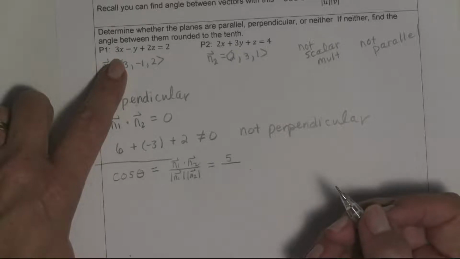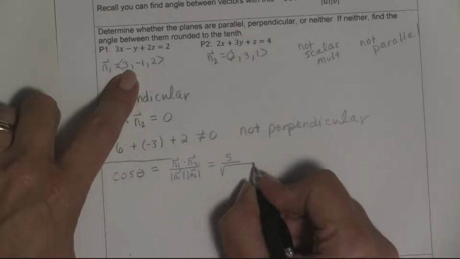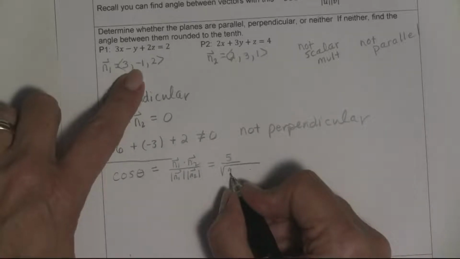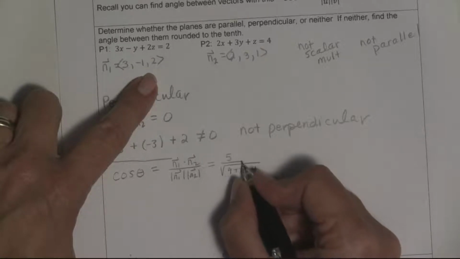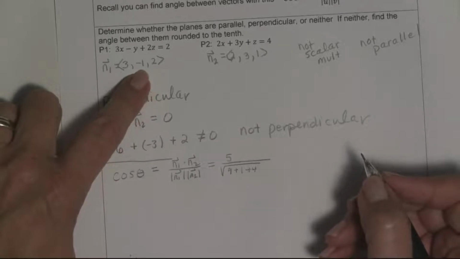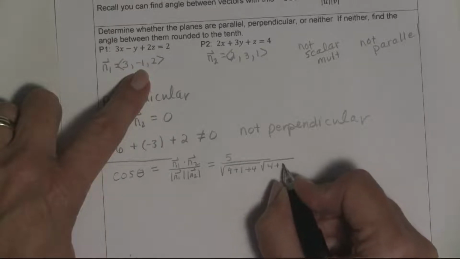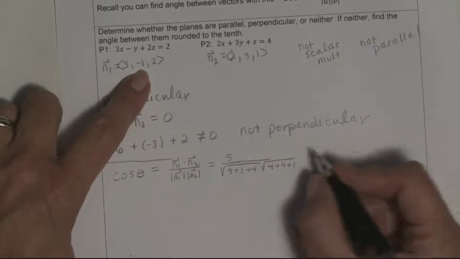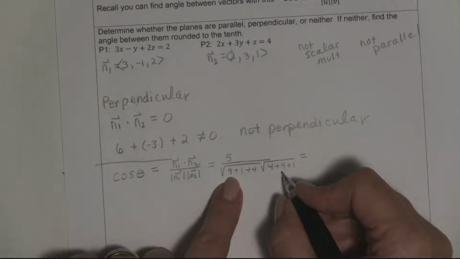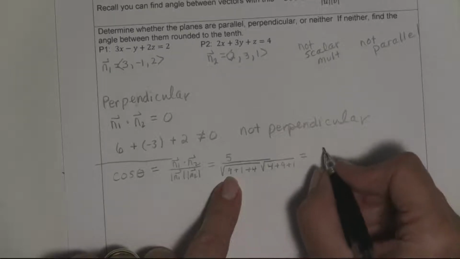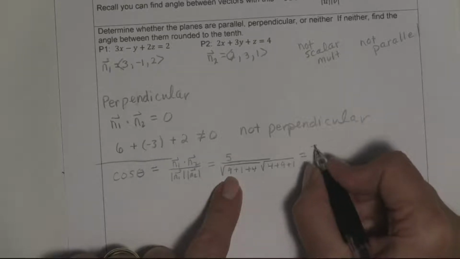And how you find your magnitude is you square each piece, and add them together and then square root it. So this is 9 when I square it, and I add 1 squared, right, and 4. It should always be positive when you square it. So if you square a negative, you get a positive. So I just don't even worry about the sign. And 4, 9, and 1. And so what I'm getting here, coincidentally enough, is 14 in the denominator. Square root of 14 times the square root of 14 is 14. So 5 over 14.